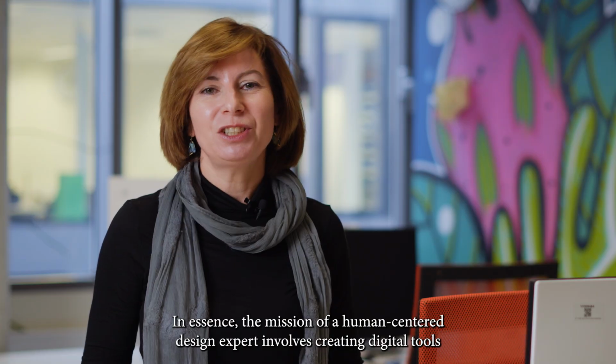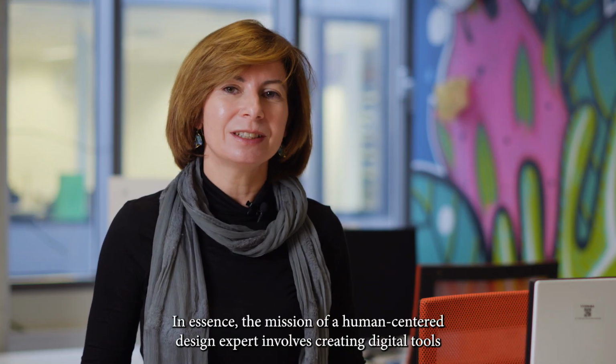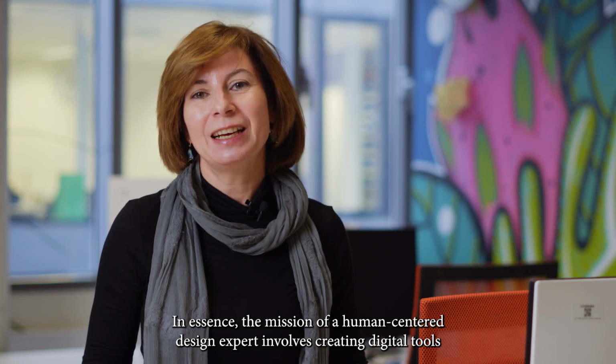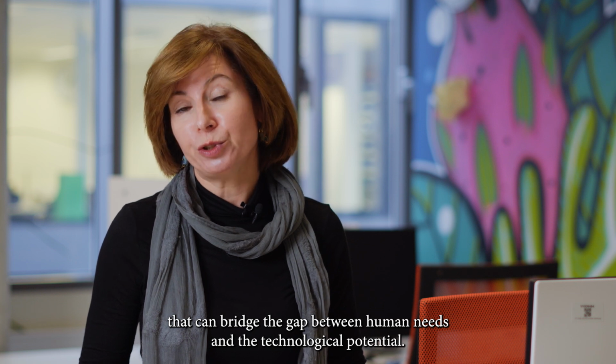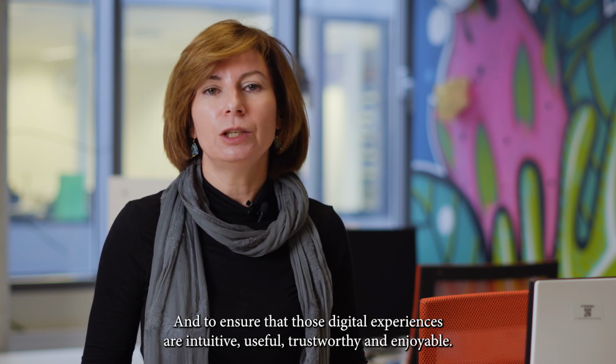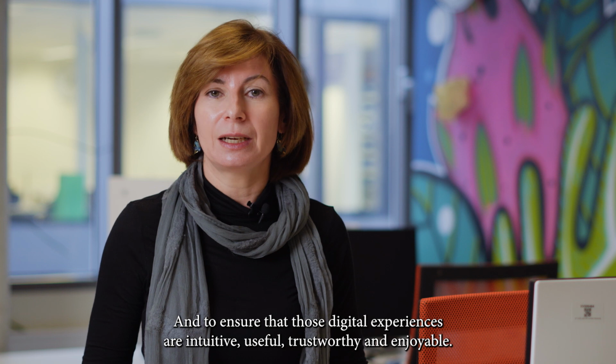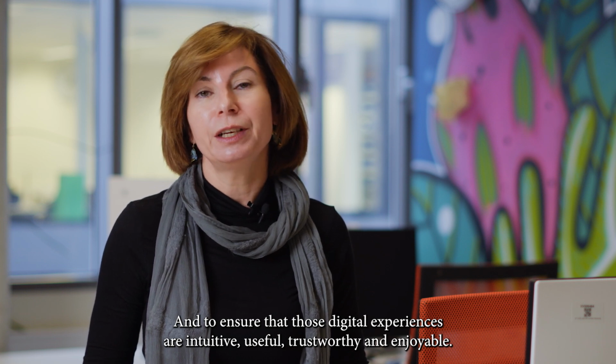In essence, the mission of a human-centered design expert involves 1. Creating digital tools that can bridge the gap between human needs and their technological potential, and 2. Ensure that those digital experiences are intuitive, useful, trustworthy and enjoyable.